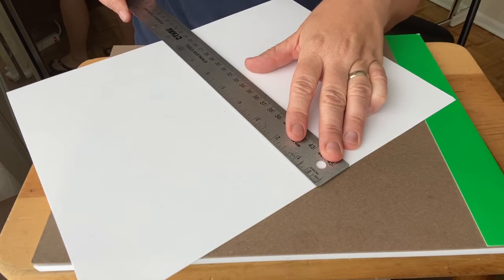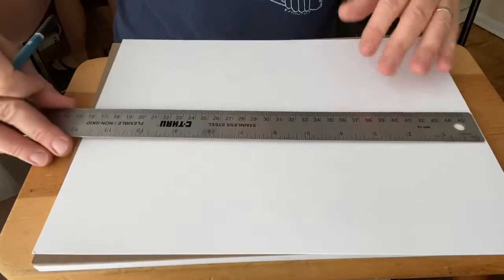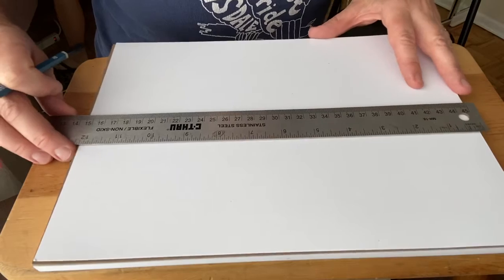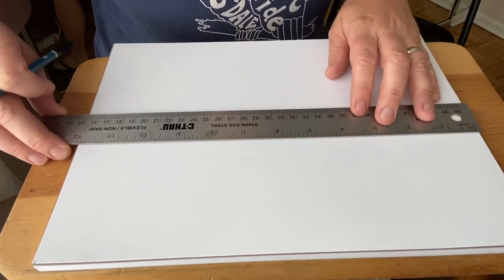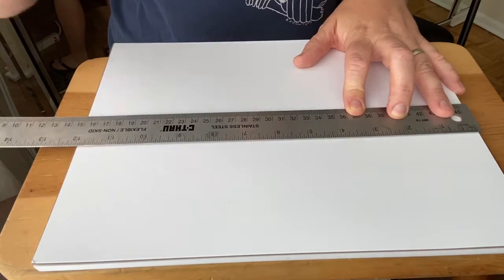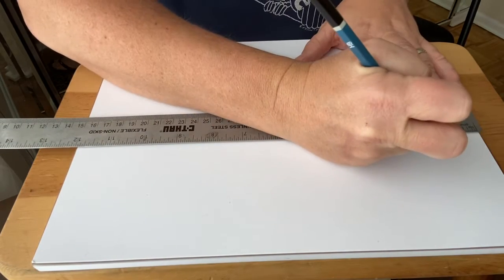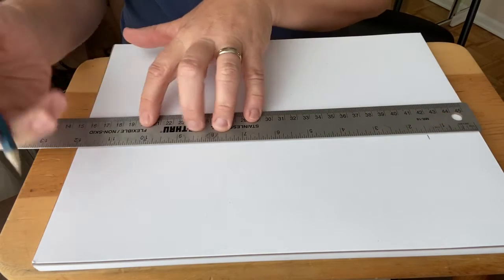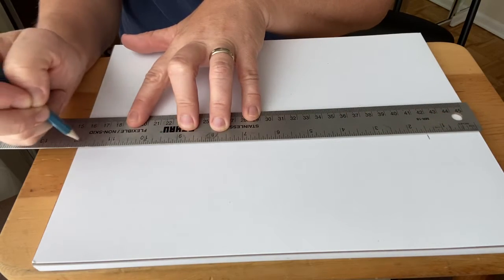And you can see mine's already 9. So what I have to do is basically bring this part, the vertical measurement, down to 9. And you can see my piece of paper is 12 inches. So I'm going to need to take a total of 3 inches off of that. So I'm going to split that 3 inches up into 2, so that's 1.5 inches.